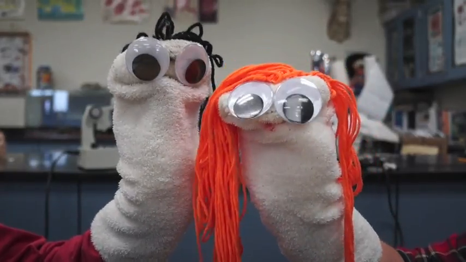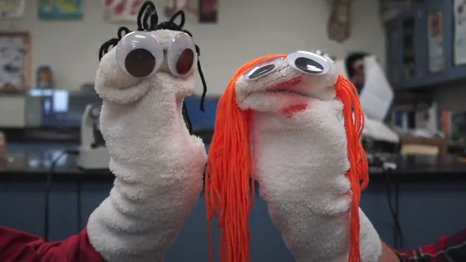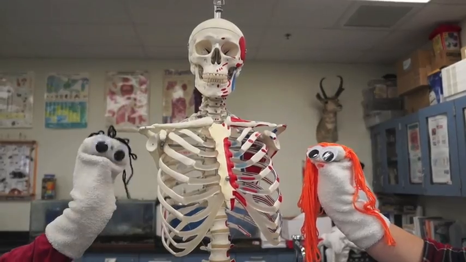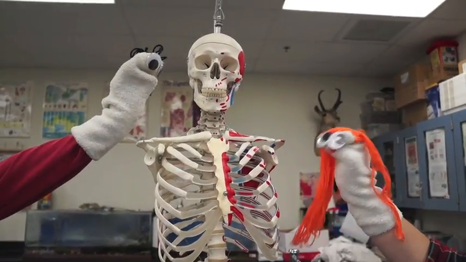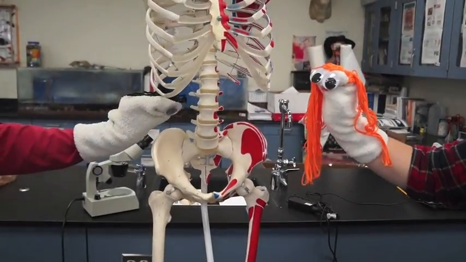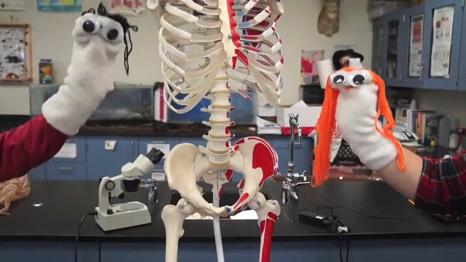Next is the skeletal system. It provides support, movement, protection, blood cell production, and endocrine regulation that enables us to survive. Some skeletal structures are the skull, the clavicle, the ribs, the spine, the pelvis, and the femur.